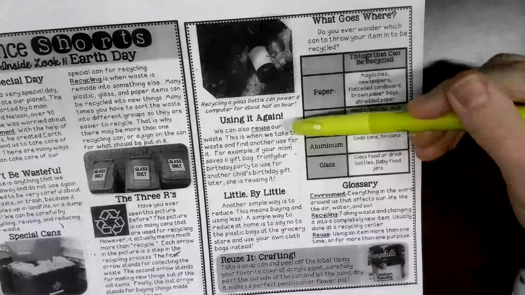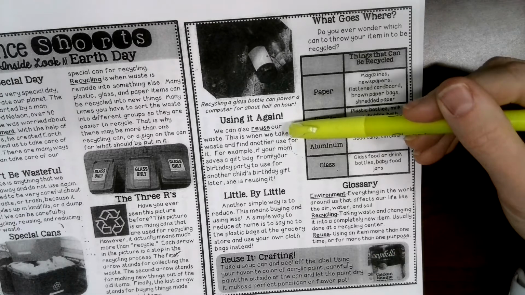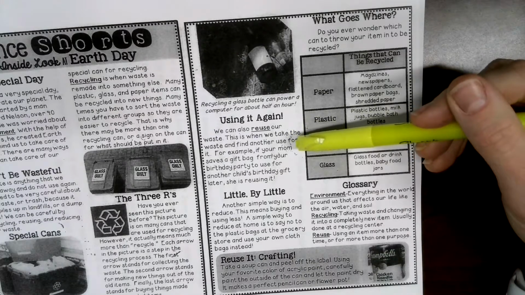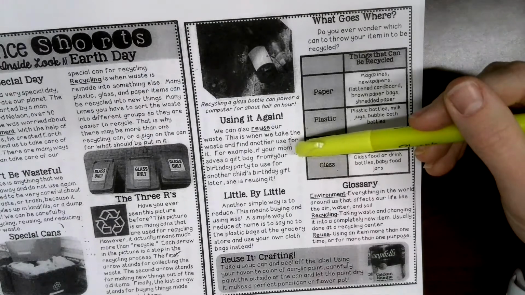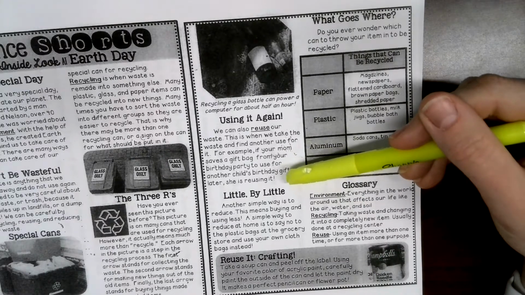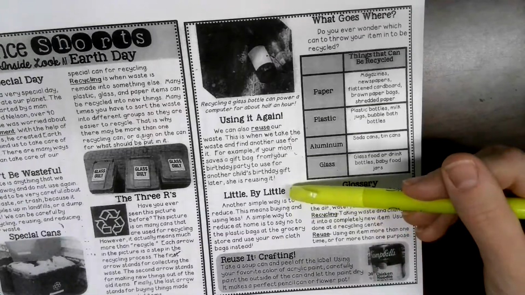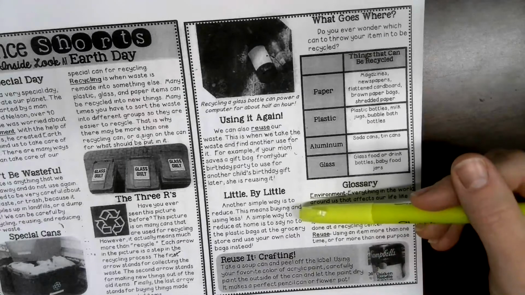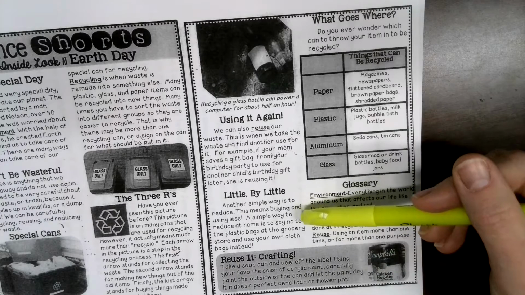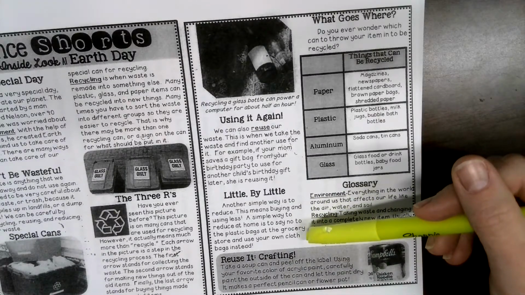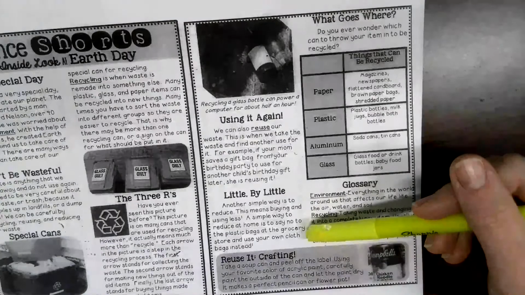Using it again. We can also reuse our waste. This is when we take the waste and find another use for it. For example, if your mom saves a gift bag from your birthday party to use for another child's birthday gift later, she is reusing it. Another simple way is to reduce. This means buying and using less. A simple way to reduce at home is to say no to the plastic bags at the grocery store and use your own cloth bags instead.